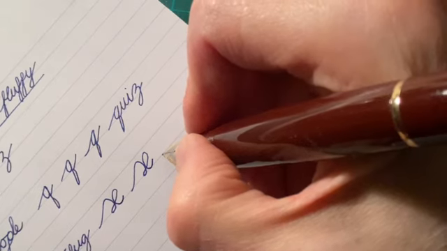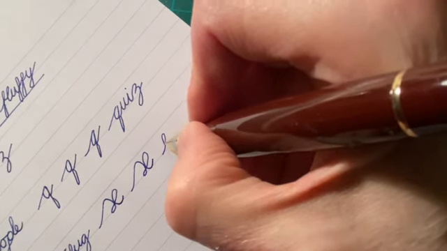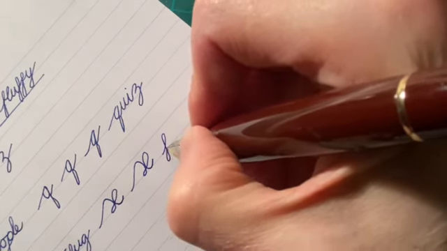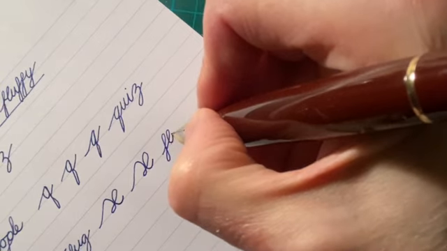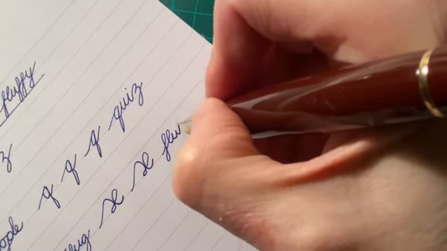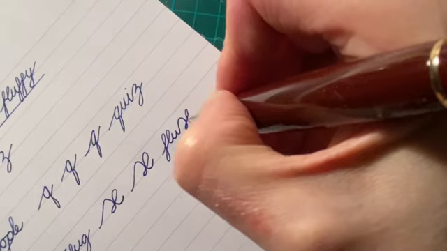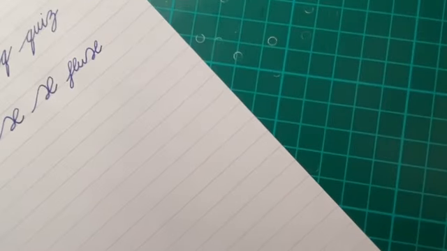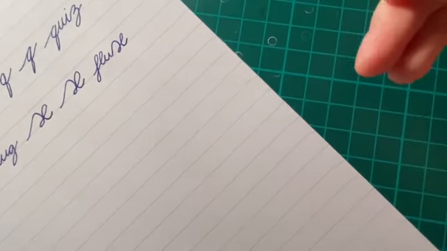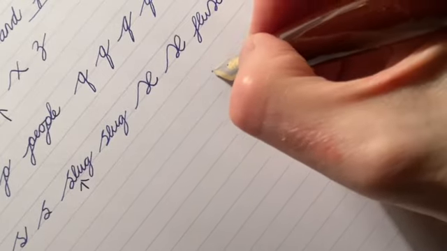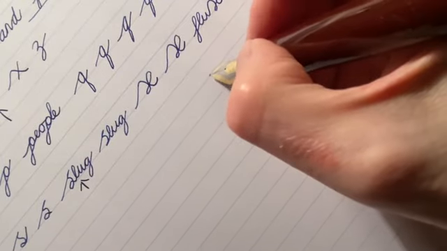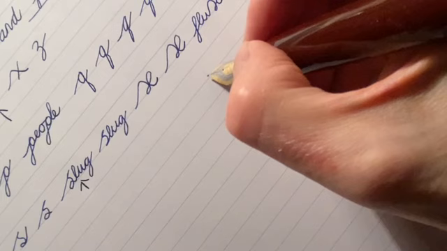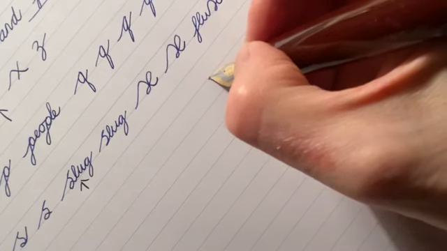Let's write the word flux. So, that's the F, isn't it? My new F. Then it's to the L. Then to the U. And then to my new X. Flux. Bit poor there, isn't it? Try and write that one again. I don't like that. Don't like that flux. Let's try it. Bit poor there, wasn't it? I don't mind doing it again.